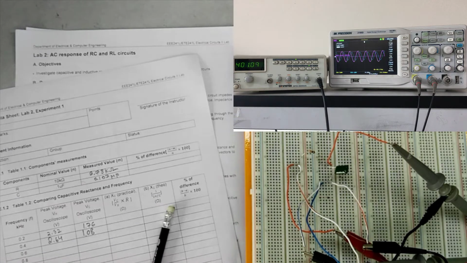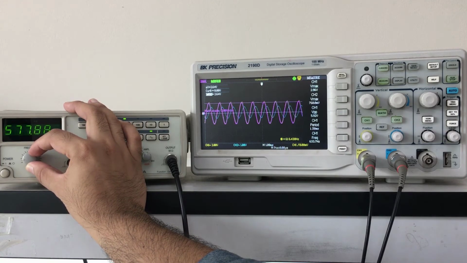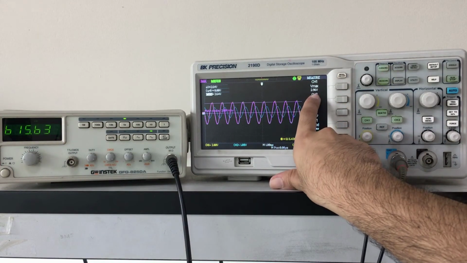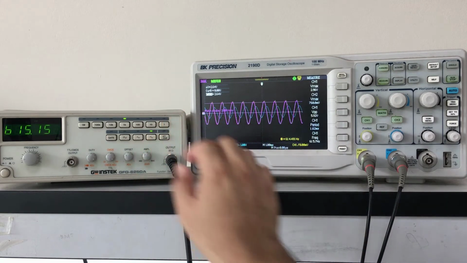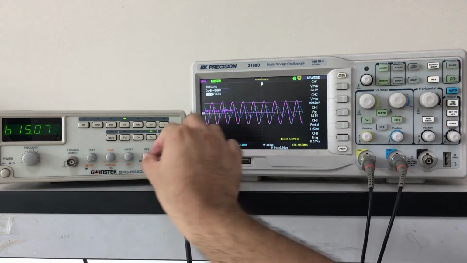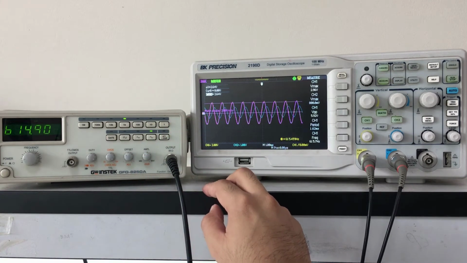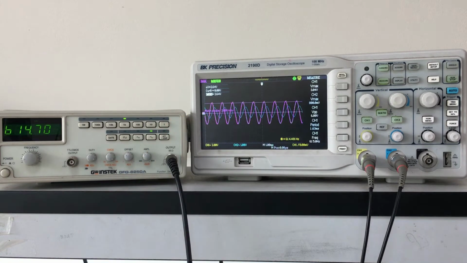We repeat the same process for all the next frequencies. Our next frequency is 600 Hertz. Channel 1 Vmax is still pretty close to 3. I'll alter it a bit to see if we get to 3. Okay, so we have gotten 3.